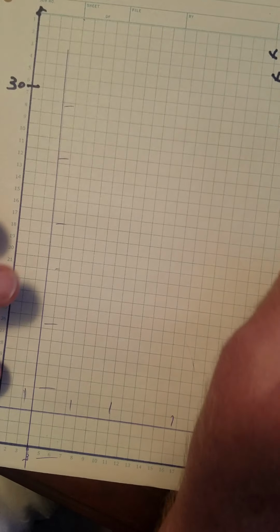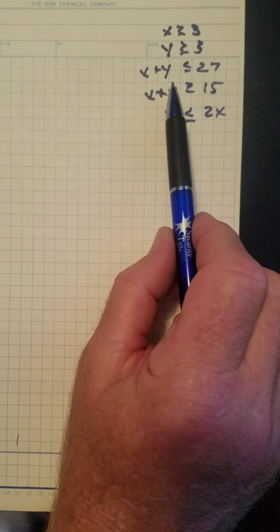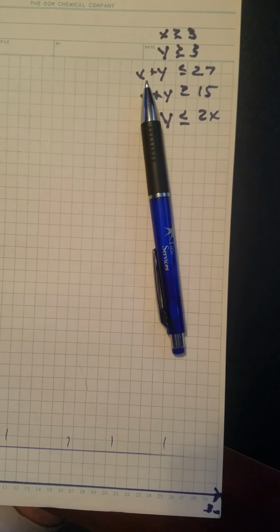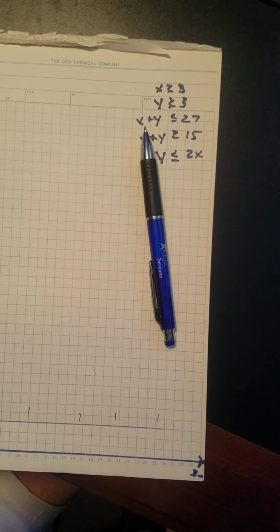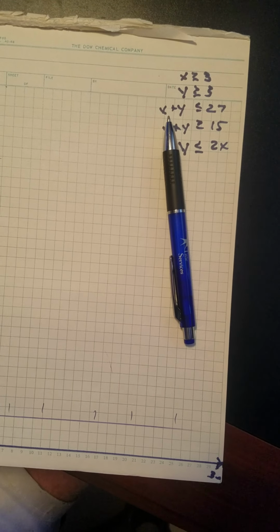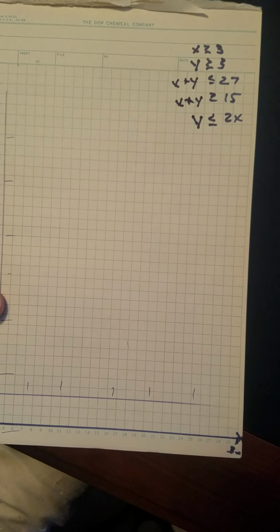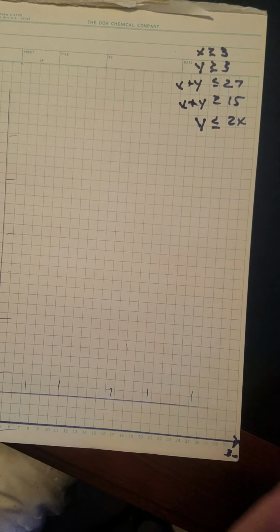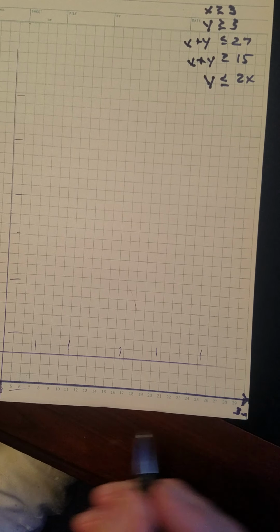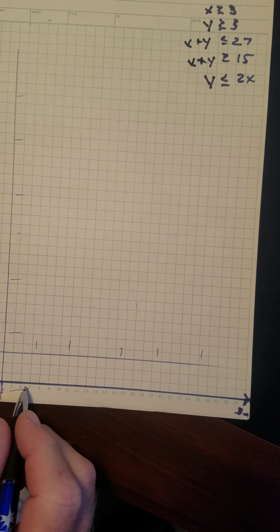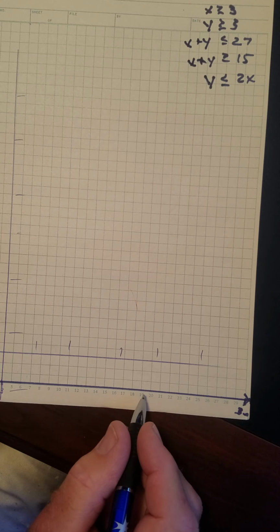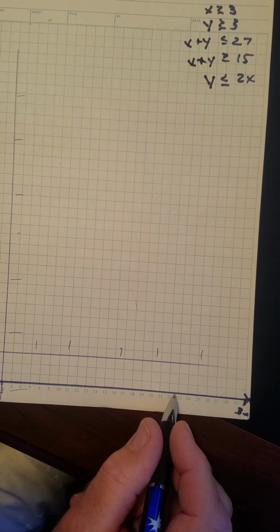Okay, then x plus y. Let me raise this up. For whatever reason, I keep going off the paper. Maybe this will help you see better. Okay, so x plus y is less than or equal to 27. So if I go out here, 4, 5, 6, 7, 8, 9, 10, 11, 12, 13, 14, 15, 16, 17, 18, 19, 20, 21, 22.